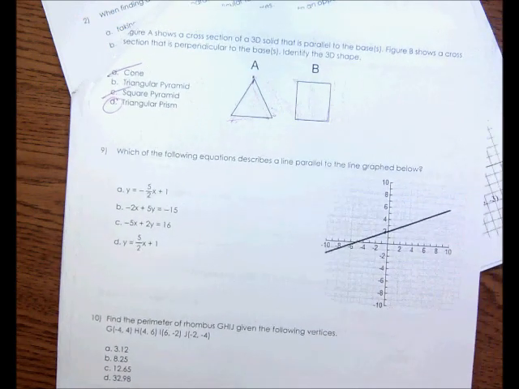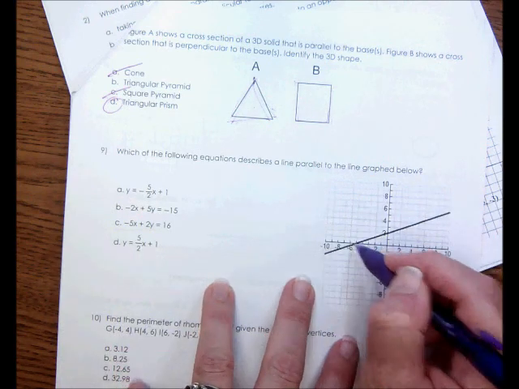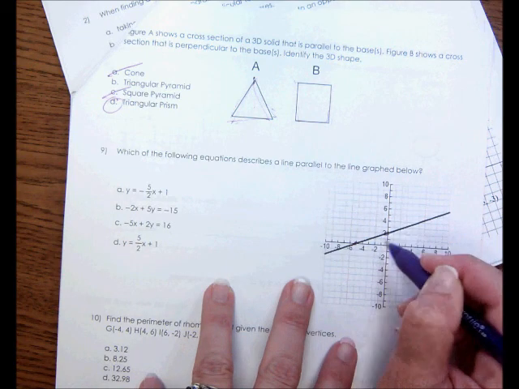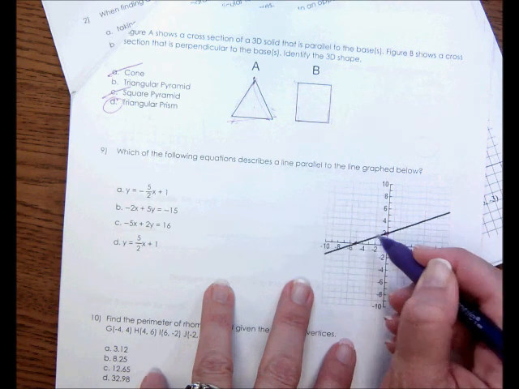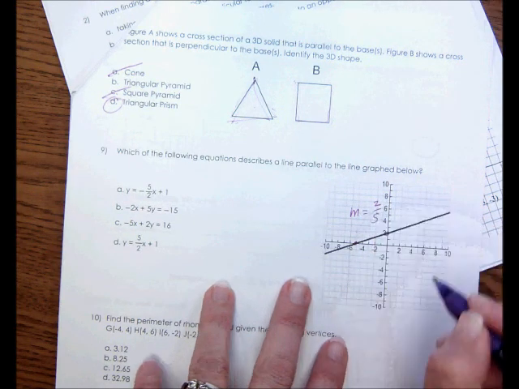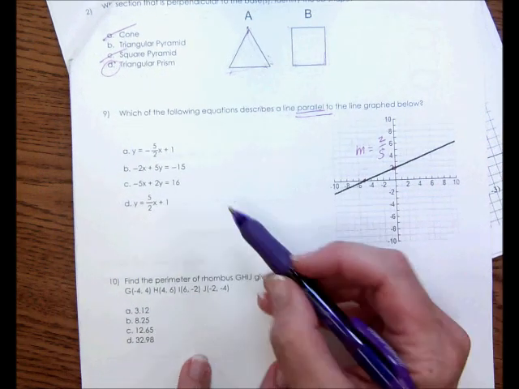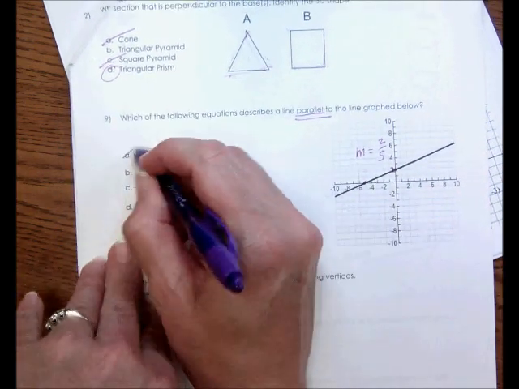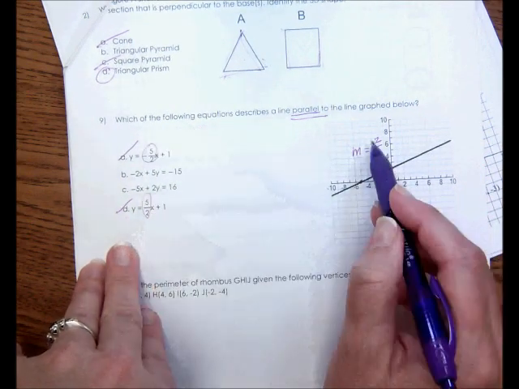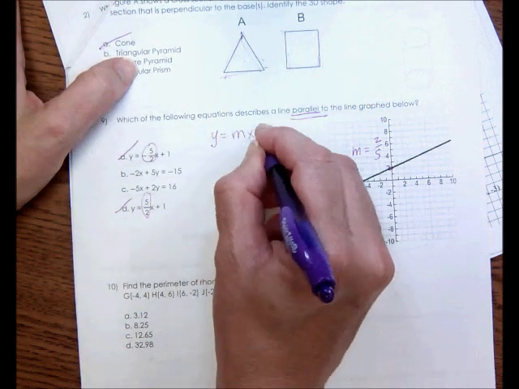Number 9, it says which of the following equations describes a line parallel to the line given. The first thing I need to do is find the slope of this line. It appears that it's up 2 and then over 5, so my slope of this line is 2/5. It's parallel, so I'm looking for a line with slope 2/5. I can mark off those two because the slope is -5/2 there and 5/2. It's not 2/5.